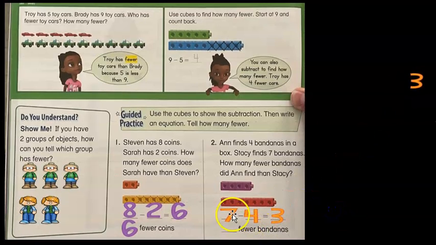Now look, here's our subtraction equation. 7 minus 4 equals 3. And all you do is you're going to put that 3 back down here. So our answer here is 3 fewer bananas, okay? So that's our answer right here. Now keep looking at your screen as I'm going to give you more examples.